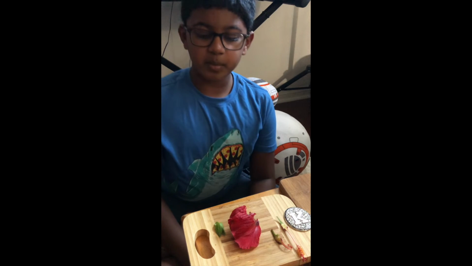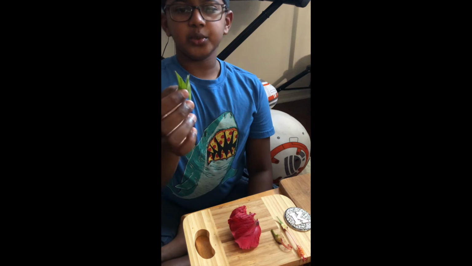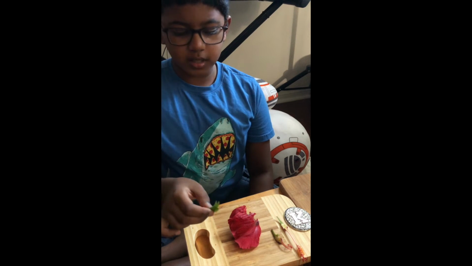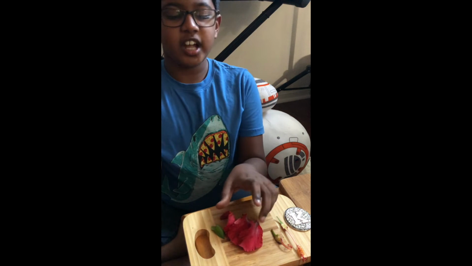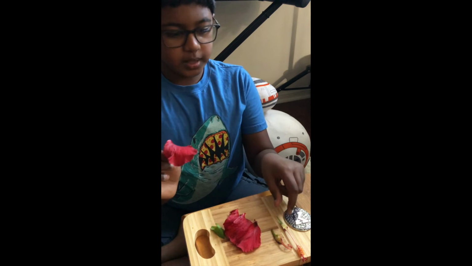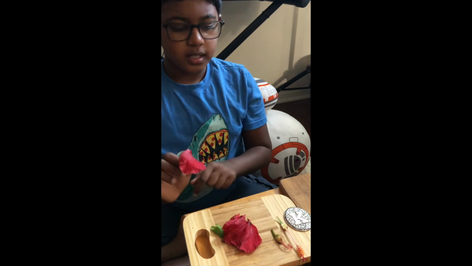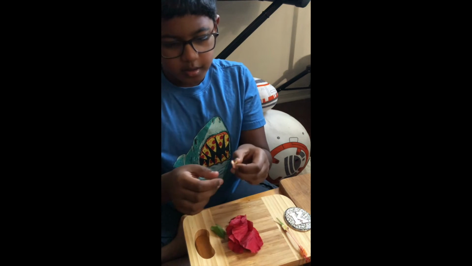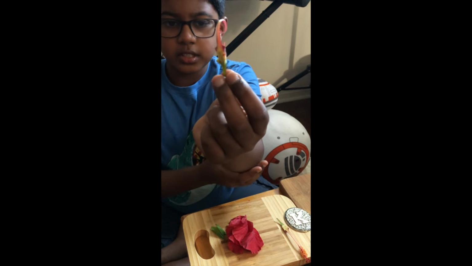Now let's review the parts. These are the sepals, which store the buds until they're ready to bloom. These are the petals. They attract bugs who keep their feet on the pollen, which goes into the stigma, which helps the ovary fertilize the eggs. Then we have the unfertilized eggs called ovules.